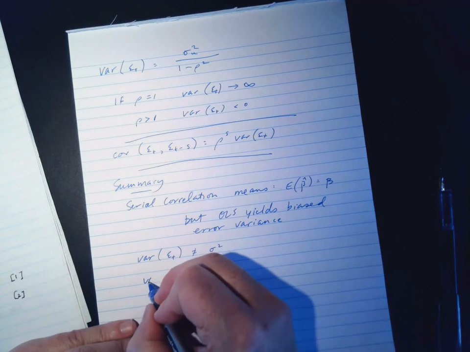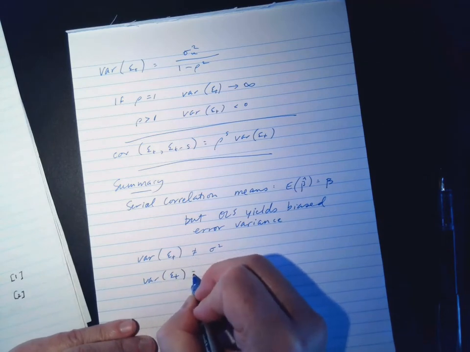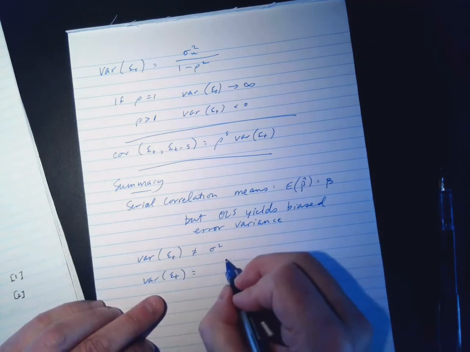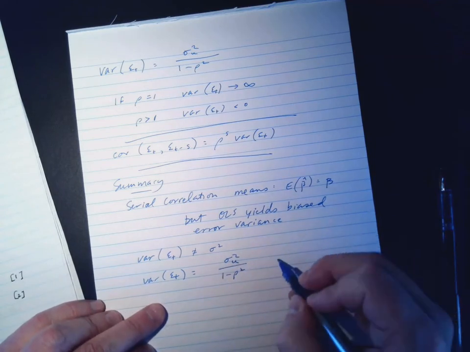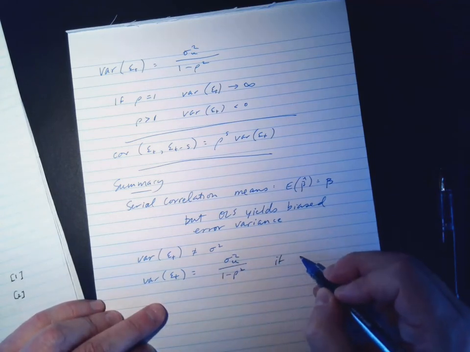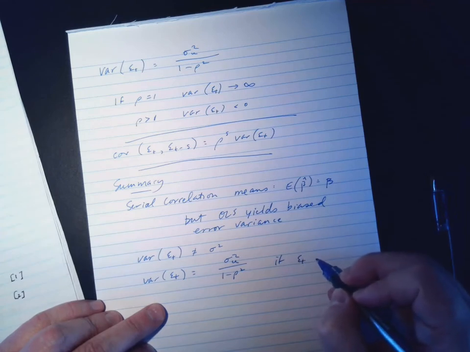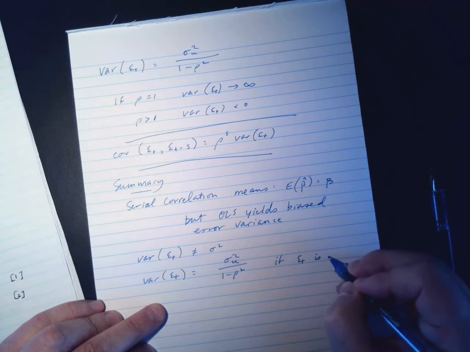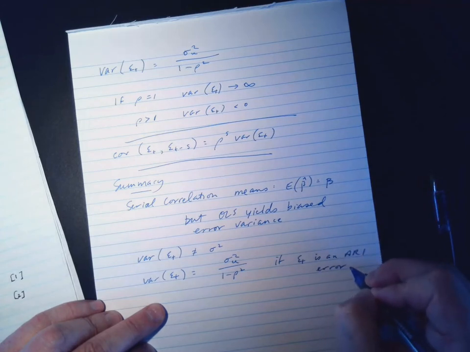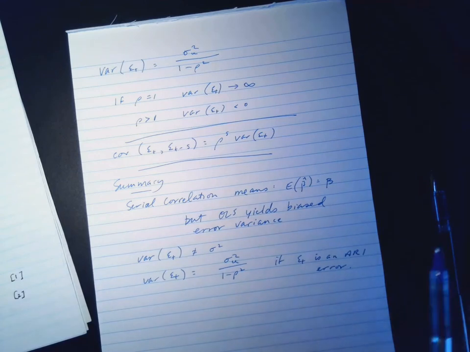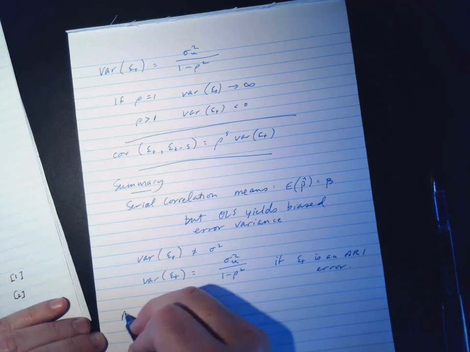Instead, the variance will equal sigma squared u over 1 minus rho squared if epsilon is an AR1 error term. Now, what if epsilon is an AR2 error term?